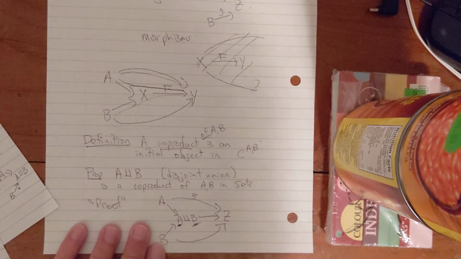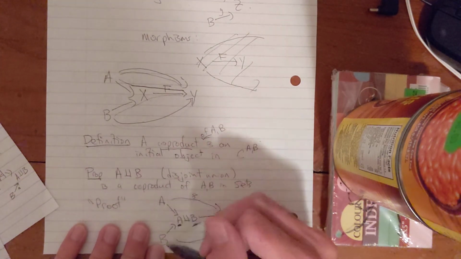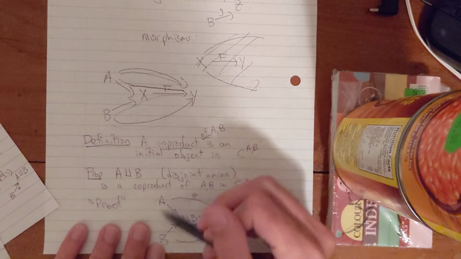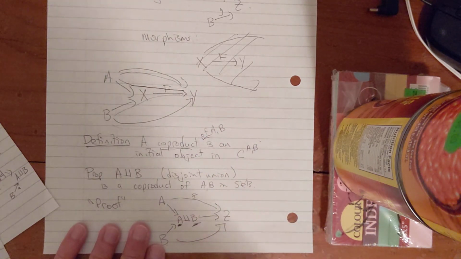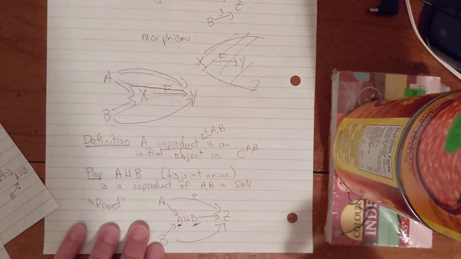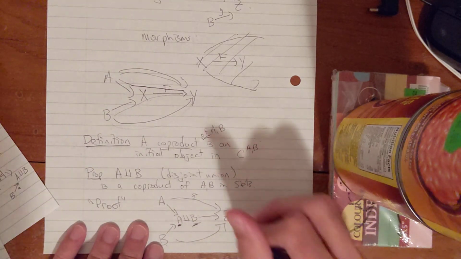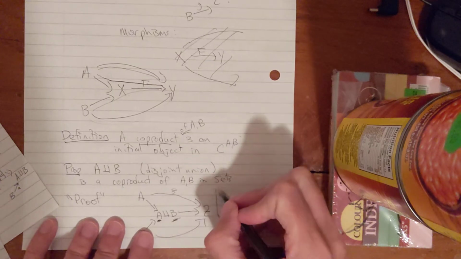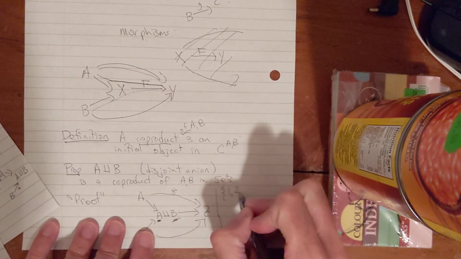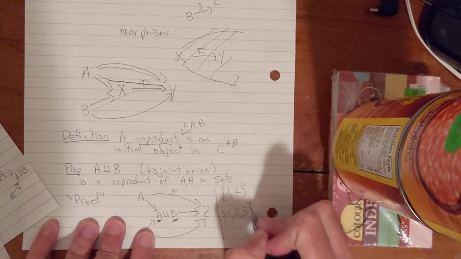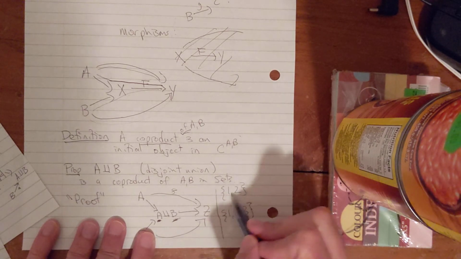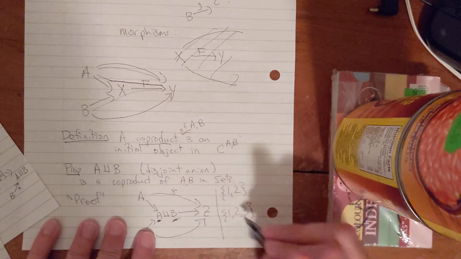So I've overlooked a few things, like what if A and B actually had something in common? Then we need to define the disjoint union. Well, for example, if I want to define the disjoint union of these two sets, {1, 2} and {1, 2, 3}, I just change one of the sets slightly so that they don't intersect.